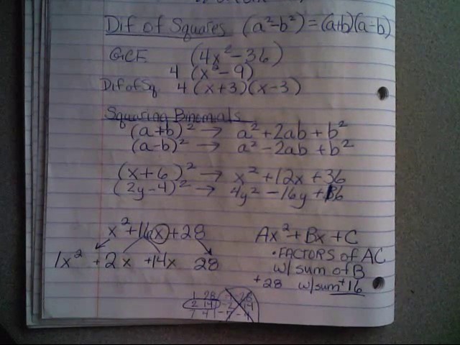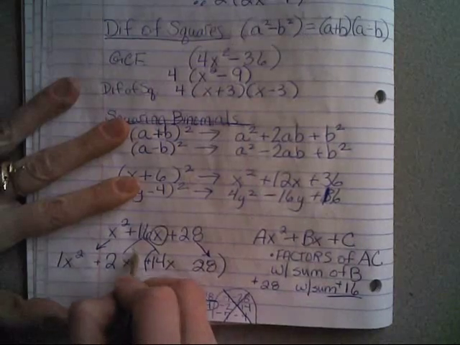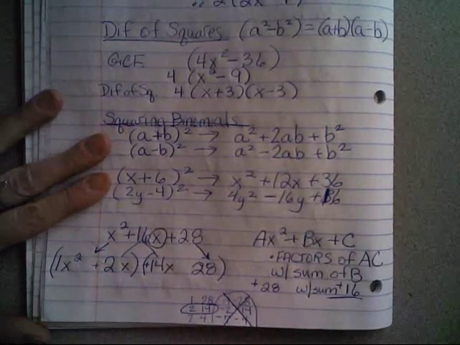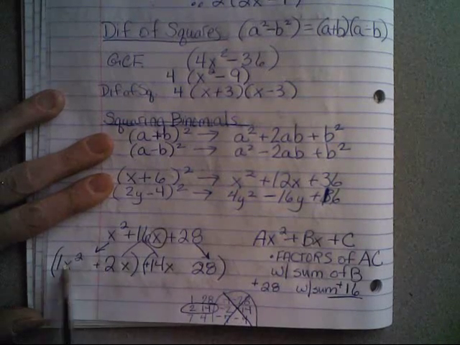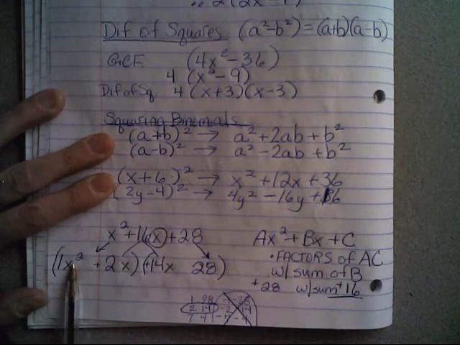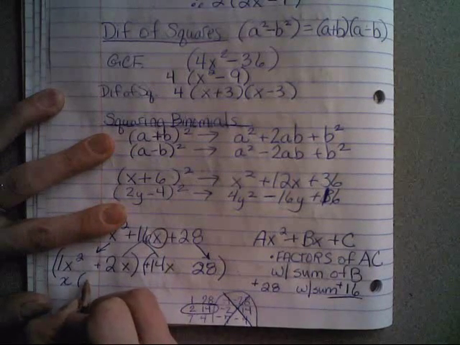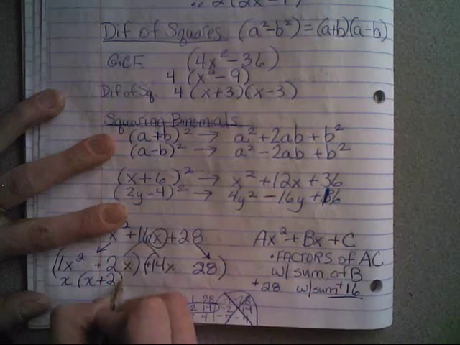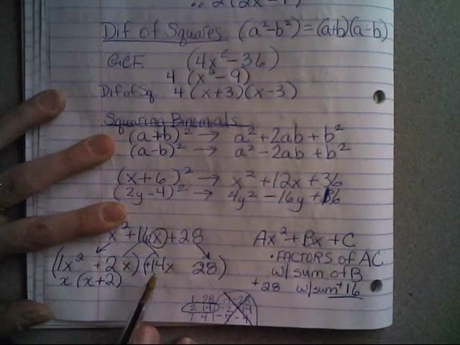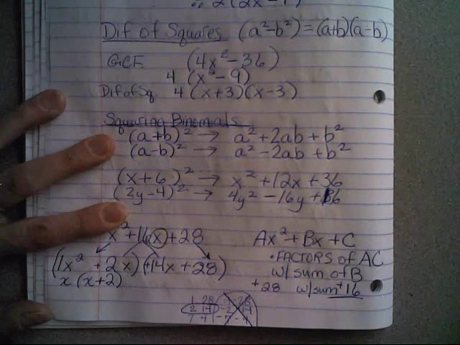Now, group and pull out anything that both pieces have in common. x squared plus 2x. What can I pull out of both pieces? That leaves me x times x plus 2. What can I pull out of both positive 14x and positive 28?